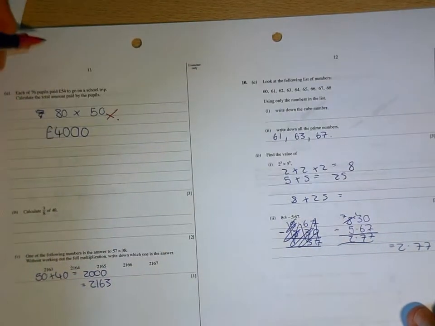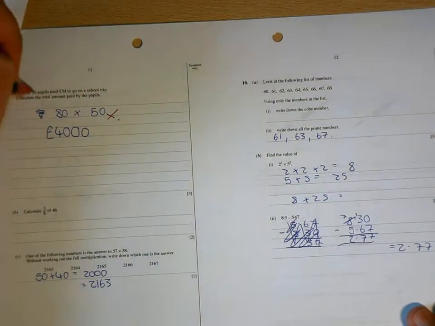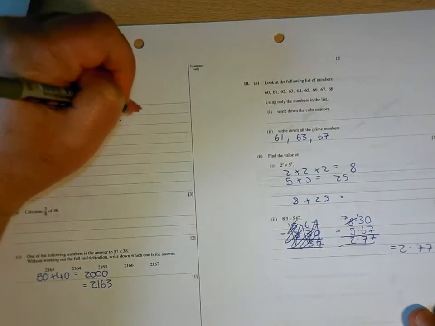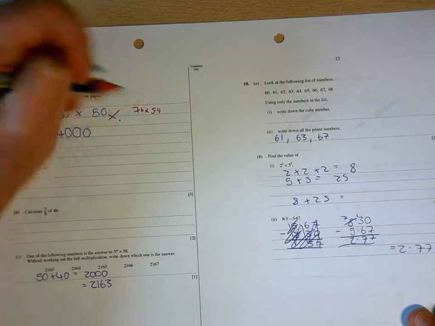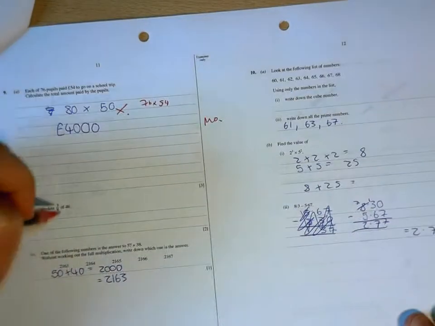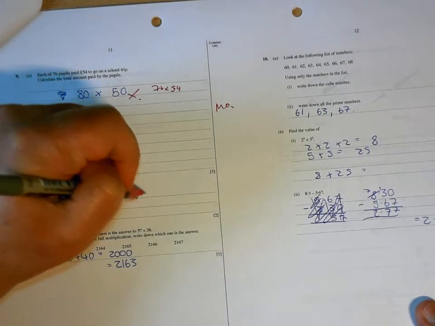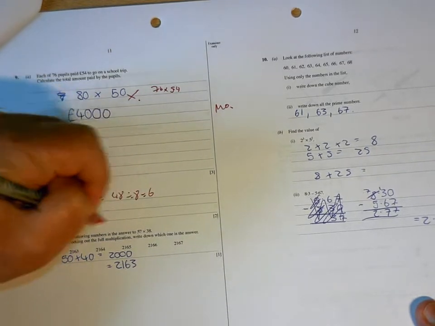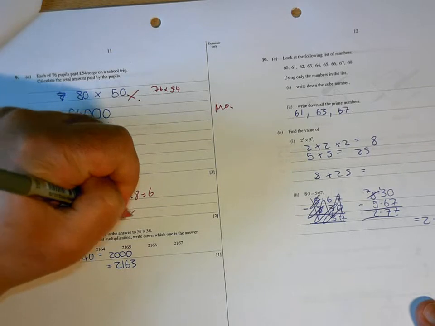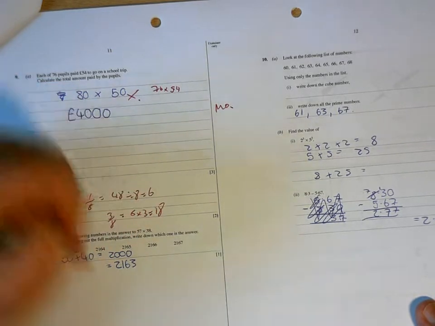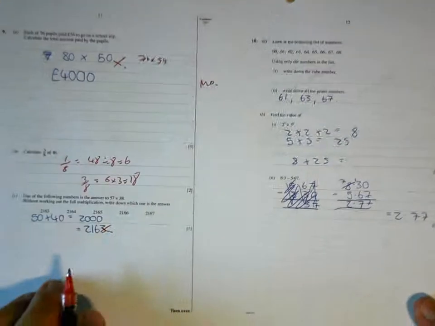This isn't an estimate question. You actually got to do the sum 76 times 54. Find out what 1/8 is, which is 48 divided by 8, which is 6. If 1/8 is 6, 3/8 will be 6 times 3 is 18. That's not right.